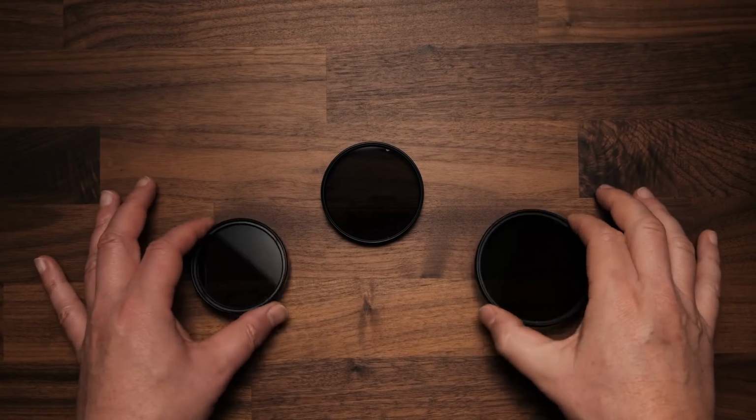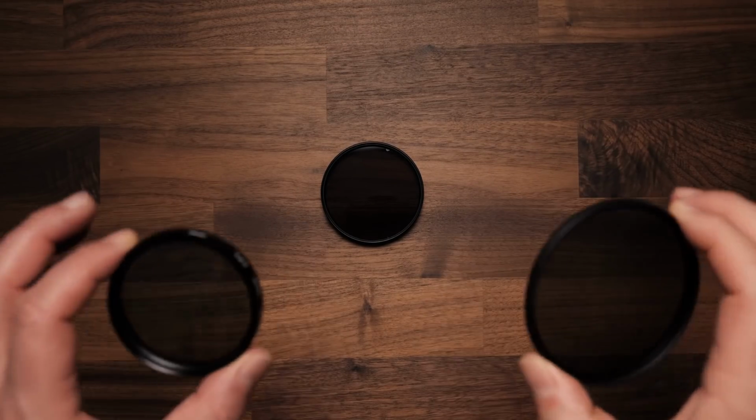One of the disadvantages of the screw-on filters is if you have lenses of different thread sizes, you need to buy different size filters for each of those lenses, which means that you need to keep track of which filters you need to remember to bring for each lens.